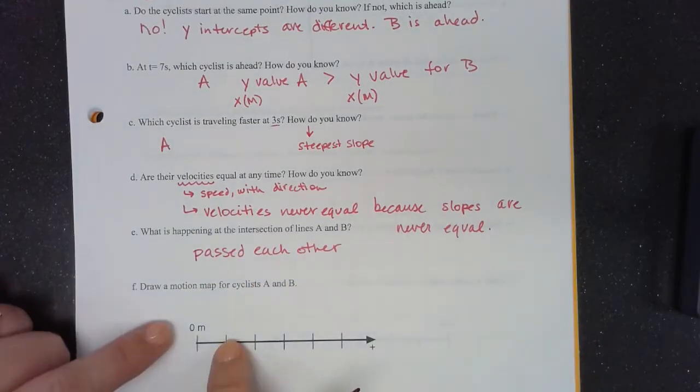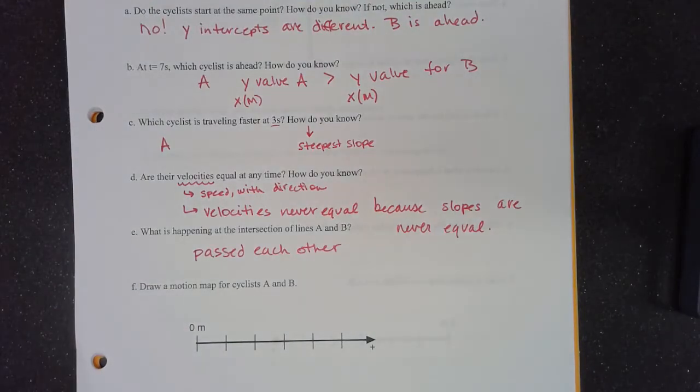Okay. Down at the bottom is our motion map, and this is the trickiest part. Do you guys find this tricky? Yeah. It is admittedly tricky. So I'm going to do 2 different colors here. See if these show up.